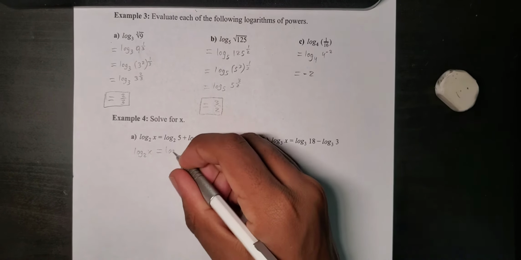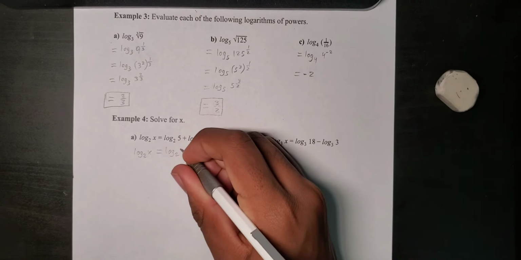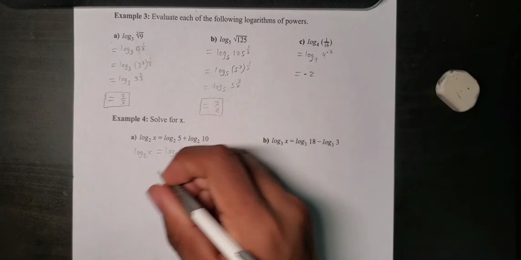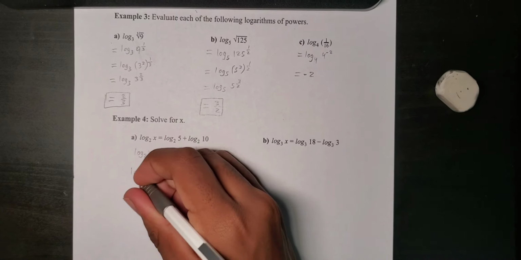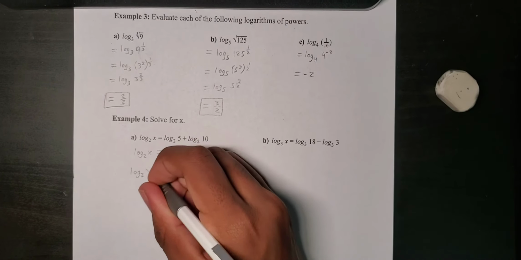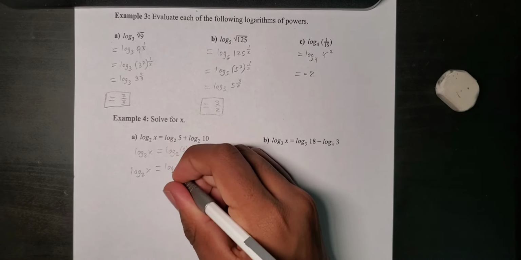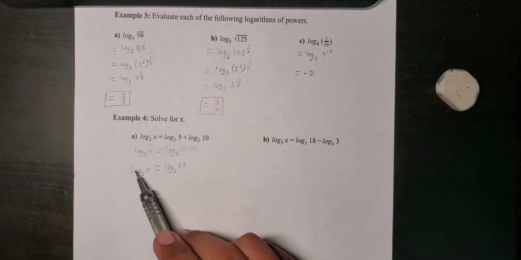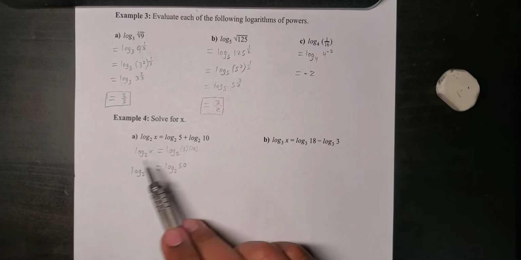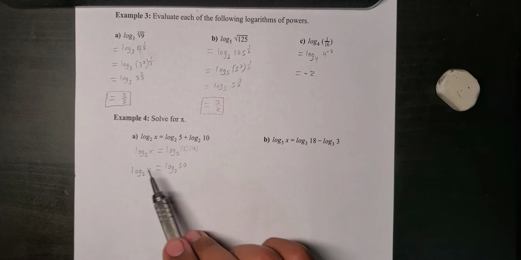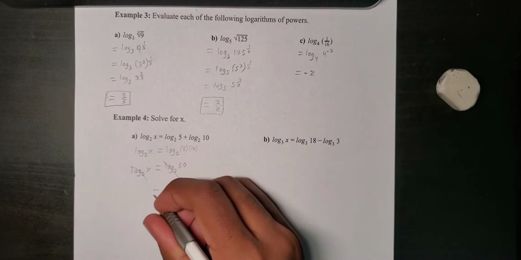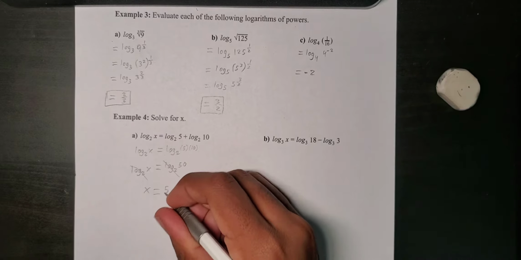So that would be equal to the log of 5 times 10. So that would be the log of 50. As you can see, both of these equations are identical, save for the x and the 50. So we can just cancel out these two. So then the answer is x equals 50.